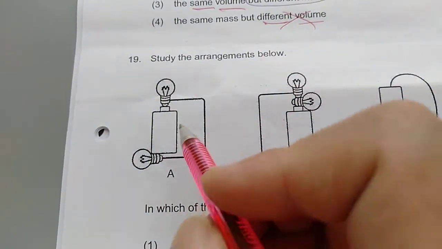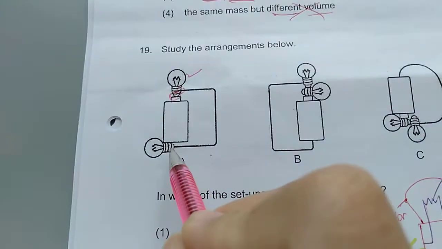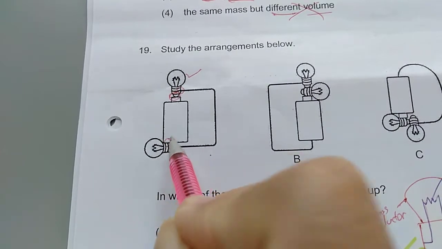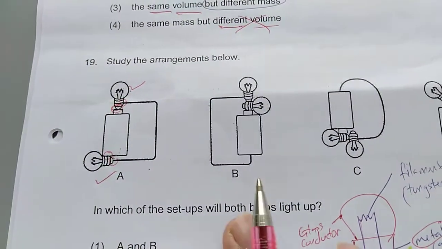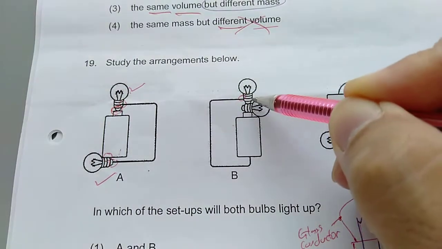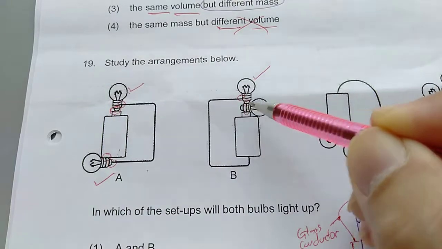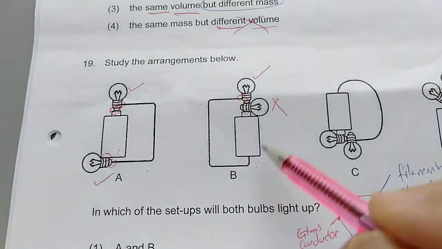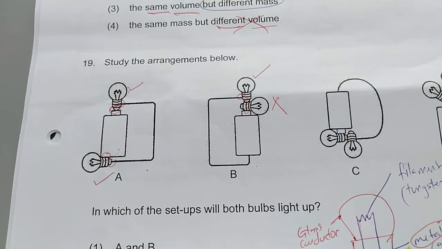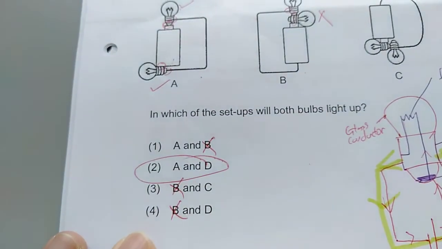Let's check here. Touches tip, touches casing, this bulb lights up. Touches tip, touches casing, this bulb lights up. So for number 19, I know that both bulbs light up. Let's check B now. Touches metal casing, touches metal tip, this bulb lights up. Touches casing and casing but doesn't touch the tip, so this bulb does not light up. So only one bulb lights up in this case. Alright, so anything with B is wrong. And that's your answer.